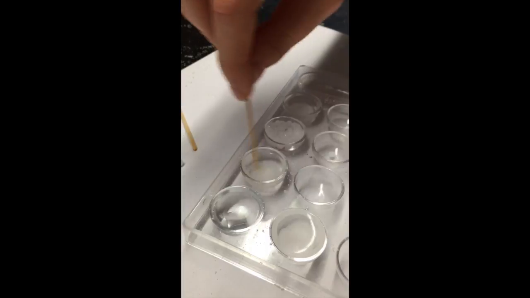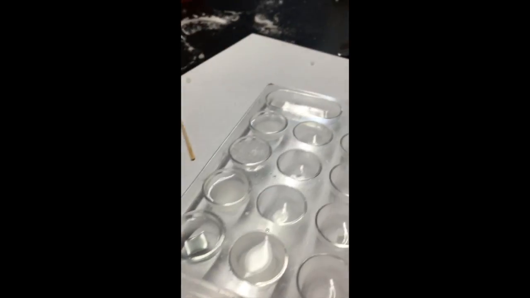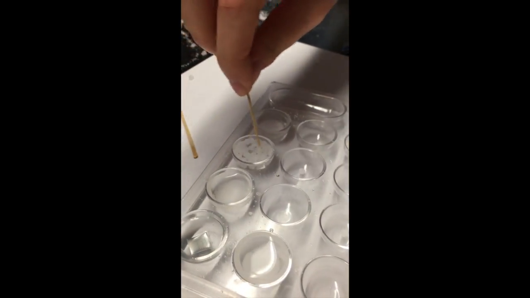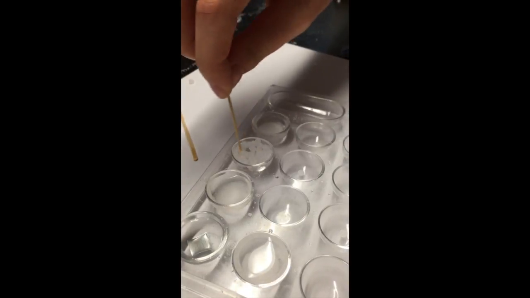And now we are going to be using a toothpick, a different one for each substance so we don't mix them, to create an aqueous solution that can be tested for conductivity.